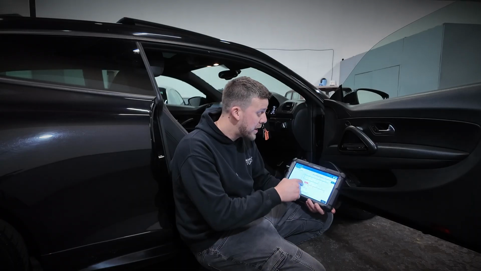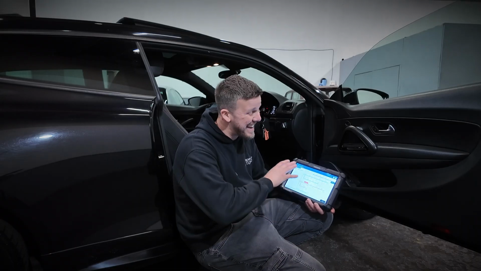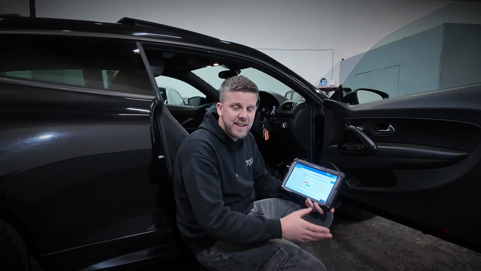Now that we've checked under the bonnet and done our basic health checks, we can do a fault code scan. We will scan every single module on this vehicle and find out if there's anything that we need to be worried about before we tune it.